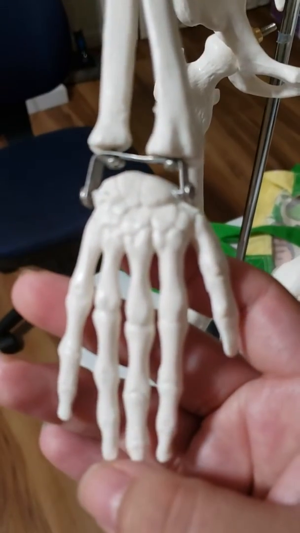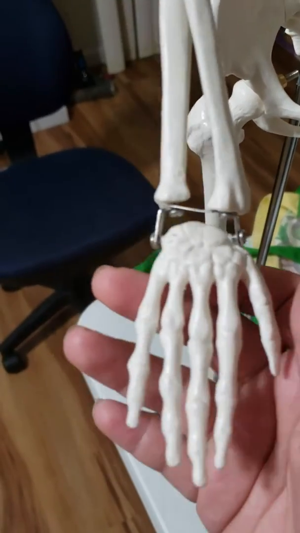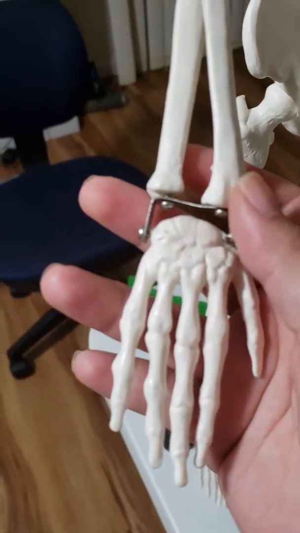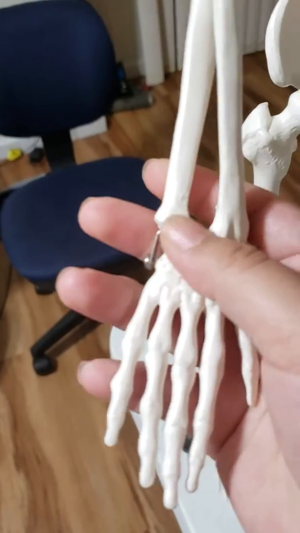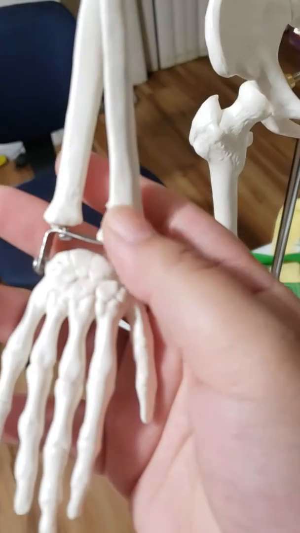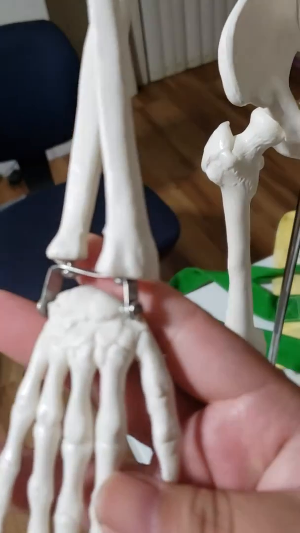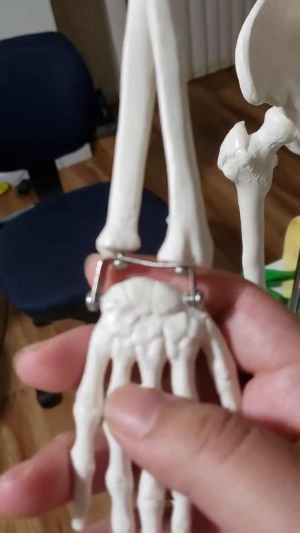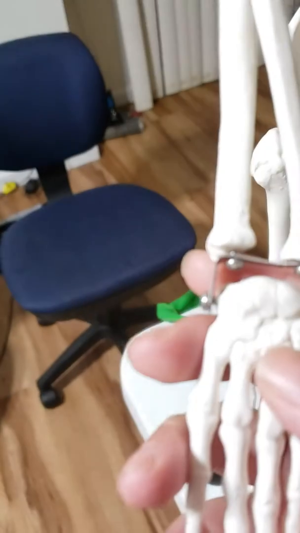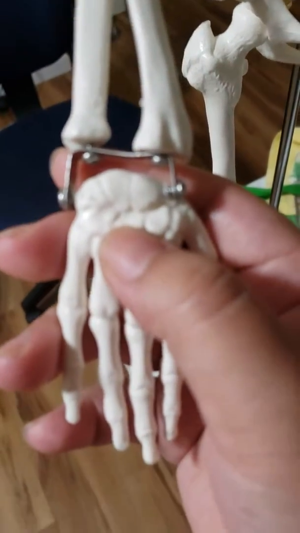Here we have the radius on this bone, the ulna here. The capitate is the middle bone in this area.